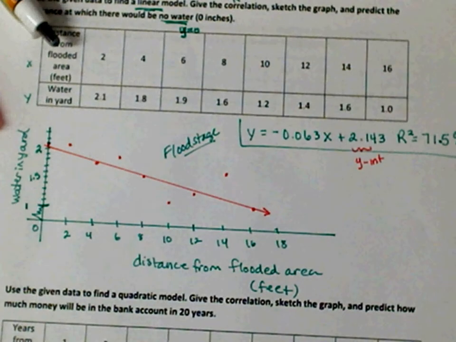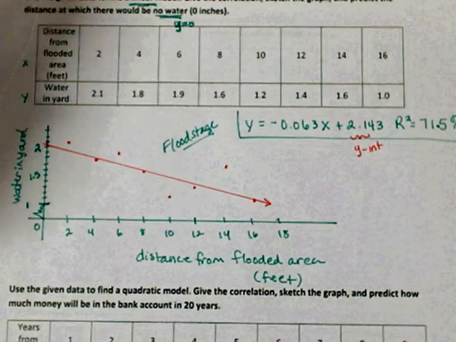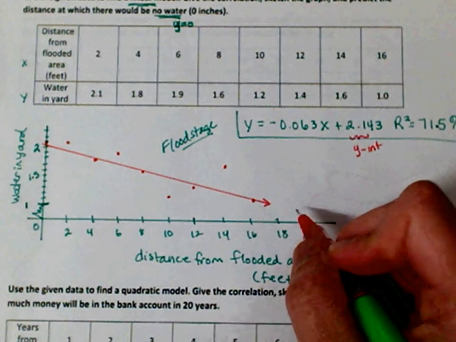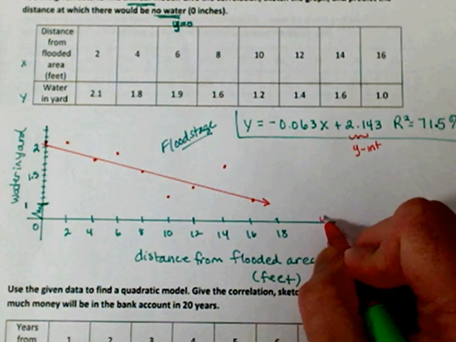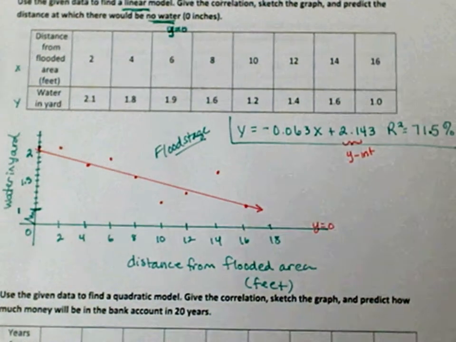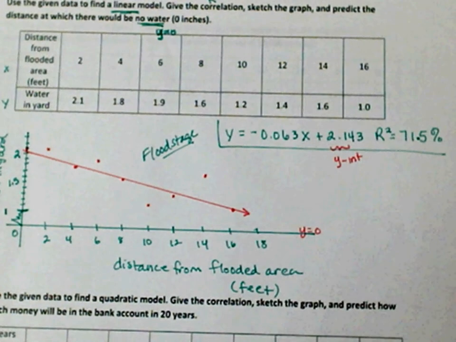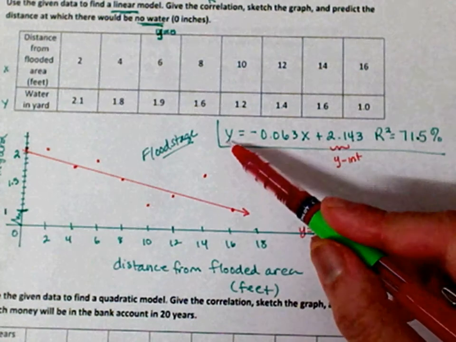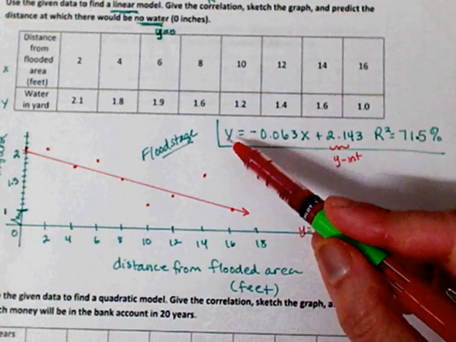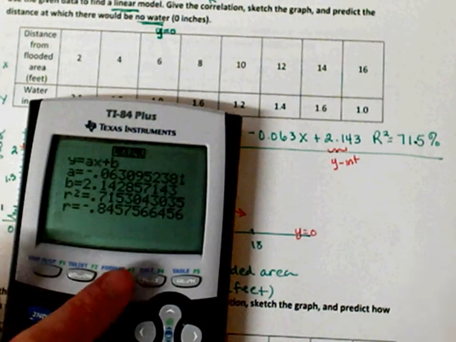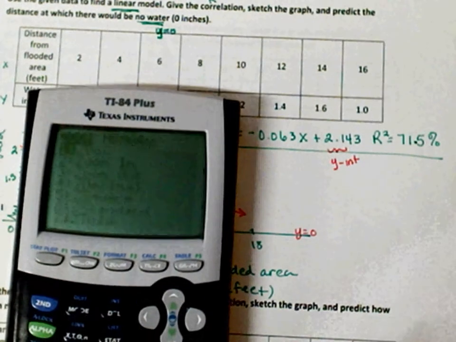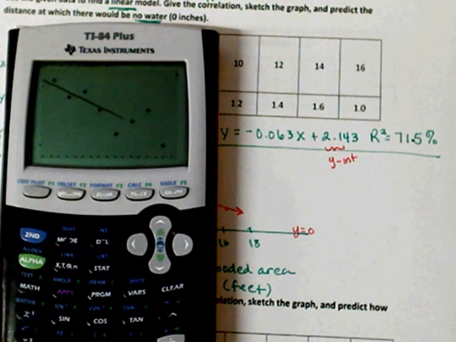Now I'm going to predict where there will be no water. That means I want to know what my x value is when y is equal to 0. So you can do it different ways. You can plug in y, put a 0 there, and solve for x, or you can use your calculator to help you. I'm going to hit zoom 9. Zoom 9 is zoom stat. It's going to plot every one of those points for me.